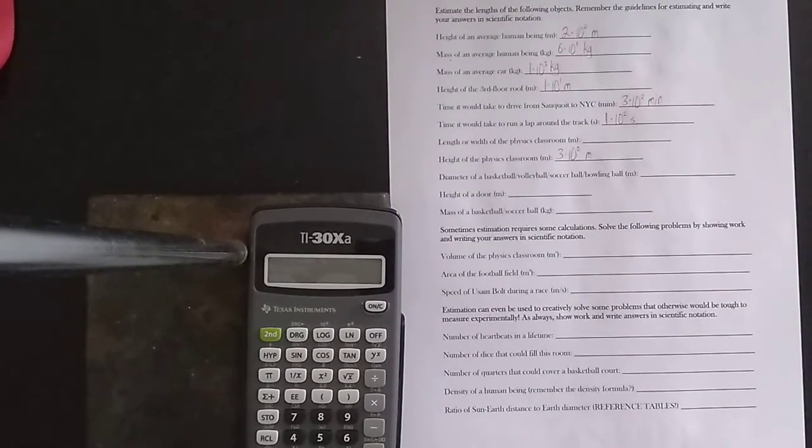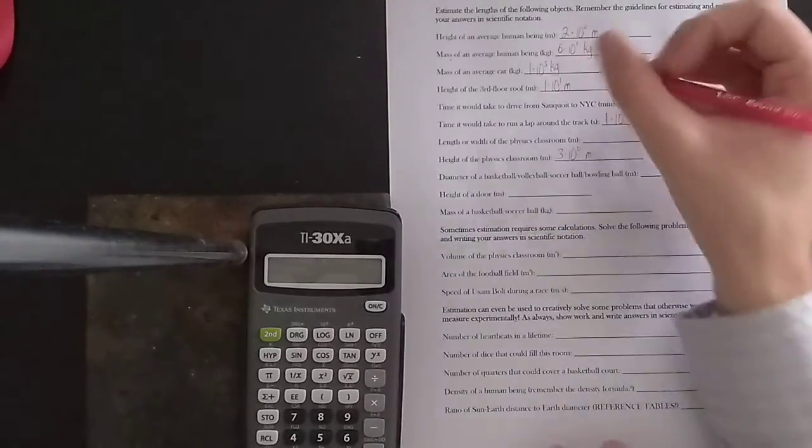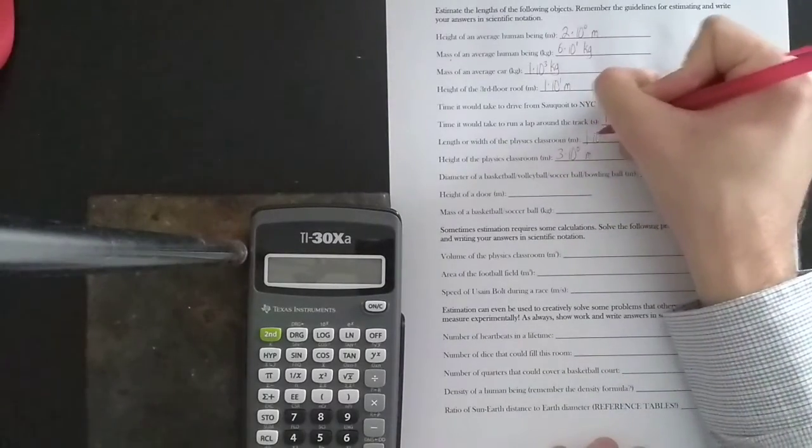Last one we'll do for this video is the length or width of the physics classroom. If you imagine how many paces, one of the examples of how to estimate is that your stride is about 1 meter. I would say it would take about 10 paces, and you can try this in class, to go from one side of the physics classroom to the other. So if it takes about 10 paces, that means it's about 10 meters. So I would say 1 times 10 to the first meters.